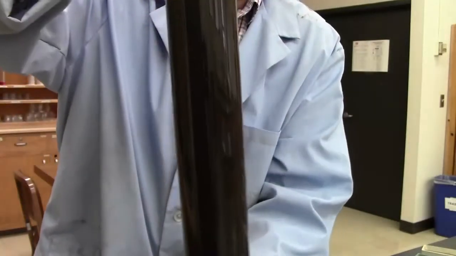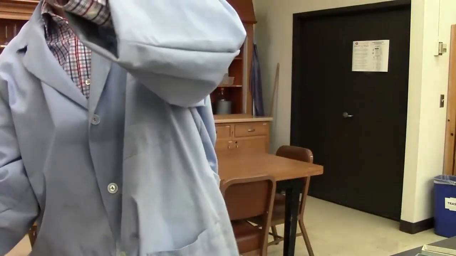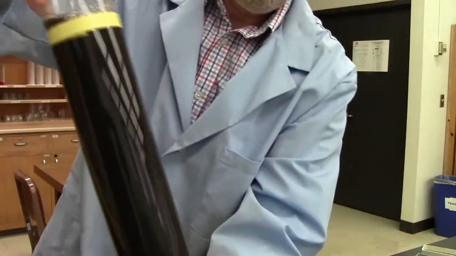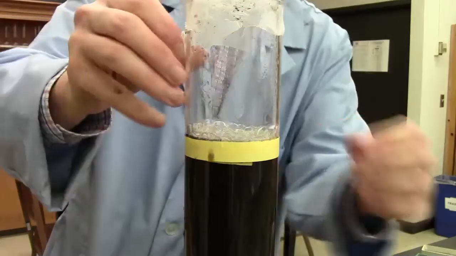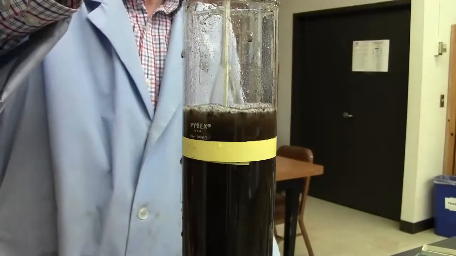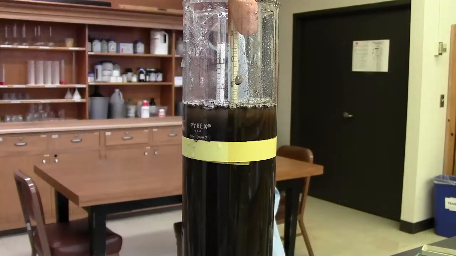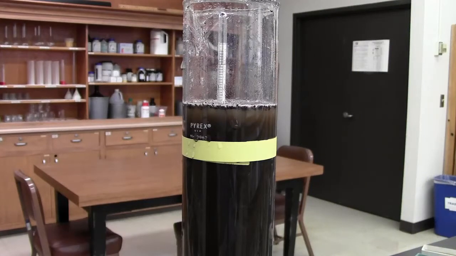Cover the cylinder and invert it several times to be sure none of the coarse material has settled to the bottom of the cylinder. Place the cylinder on the bench top and carefully place the hydrometer into the solution. Note the hydrometer reading at 40 seconds.